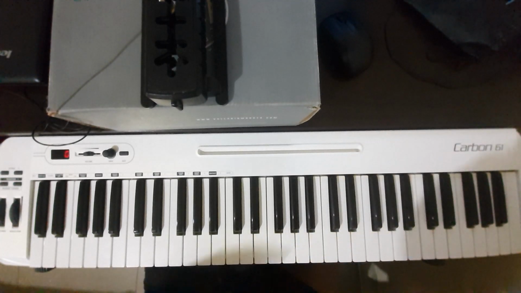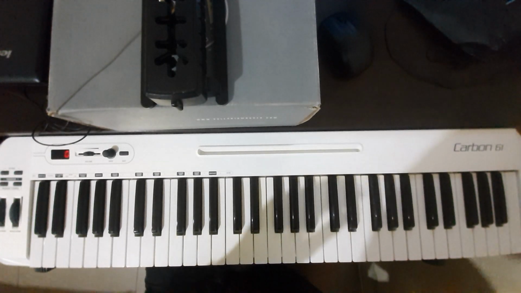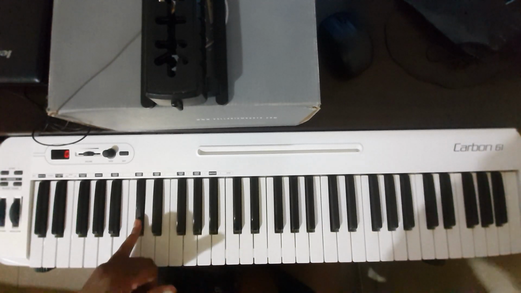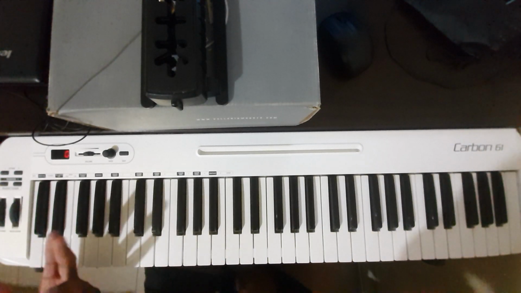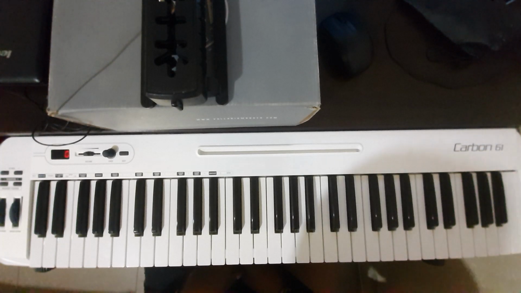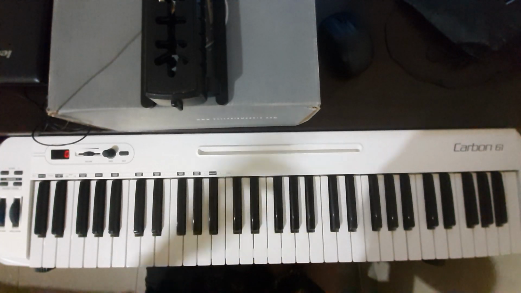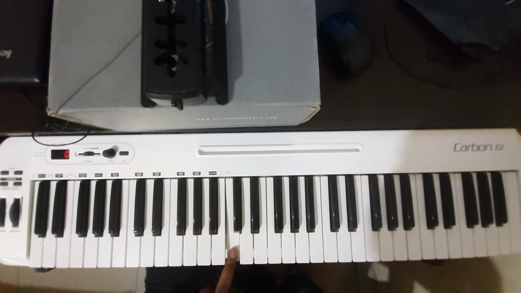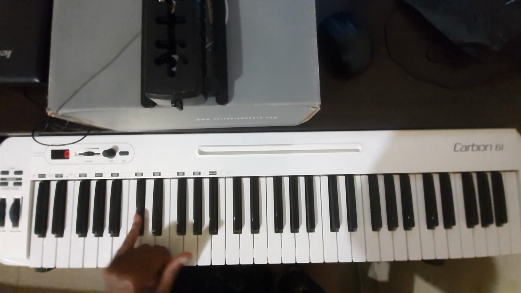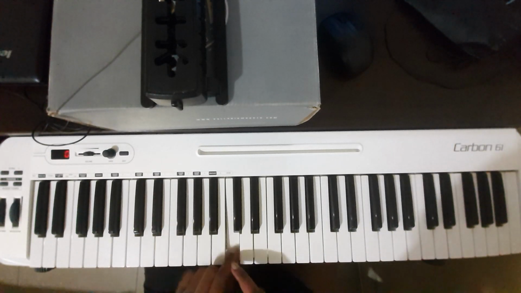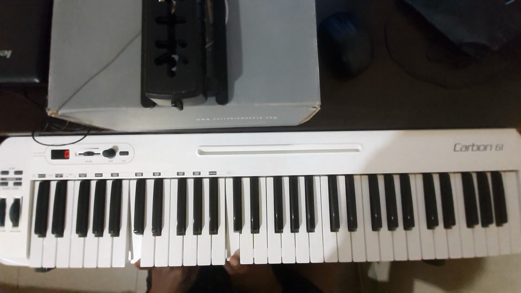Okay, another thing that I didn't teach. Let's say you got your transpose, you're transposing using any key. Let's say it's C sharp. Your transpose is at positive 11. Positive 11 is equal to negative 1.